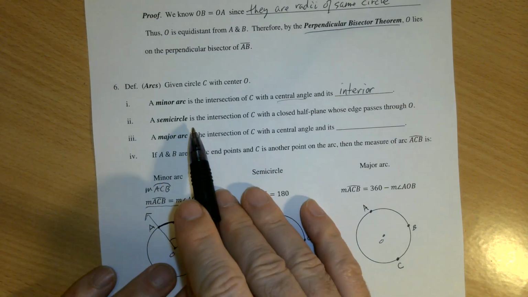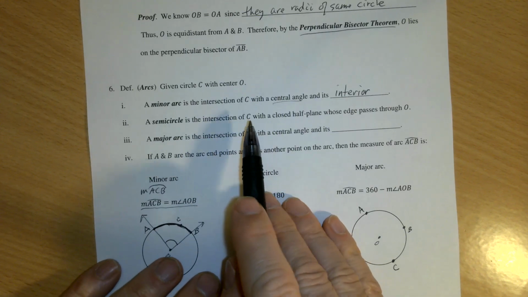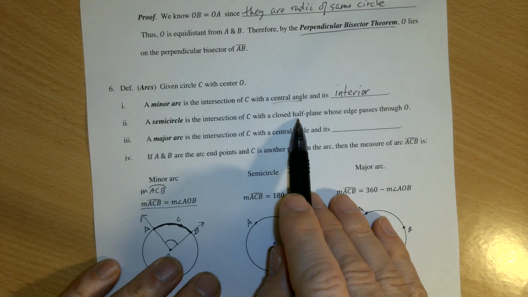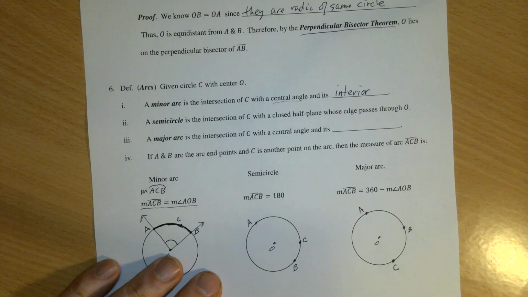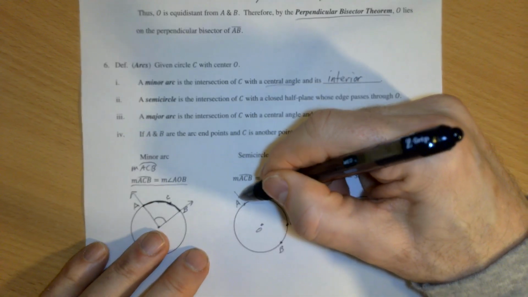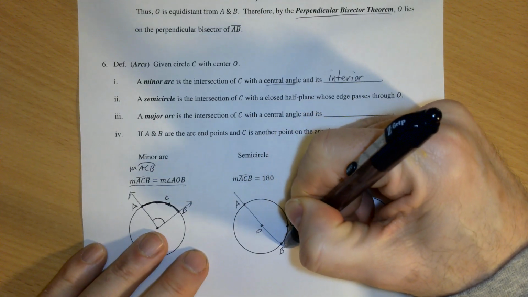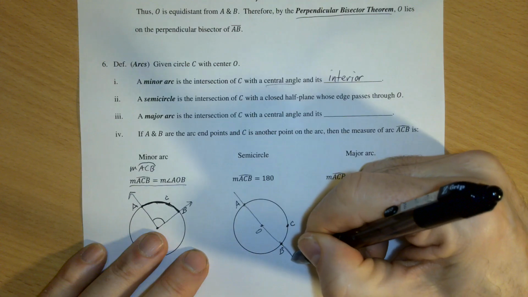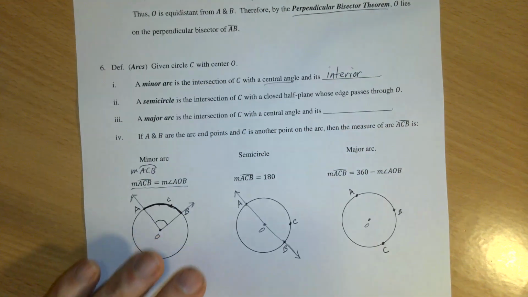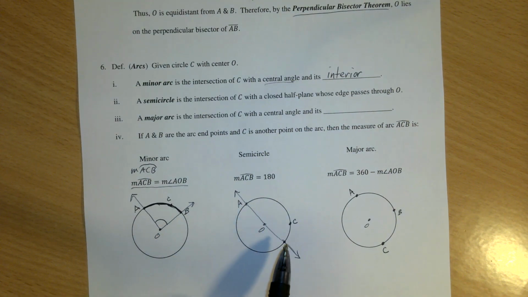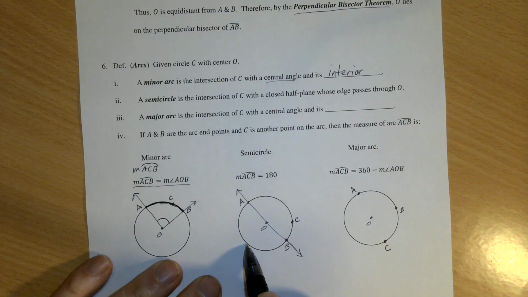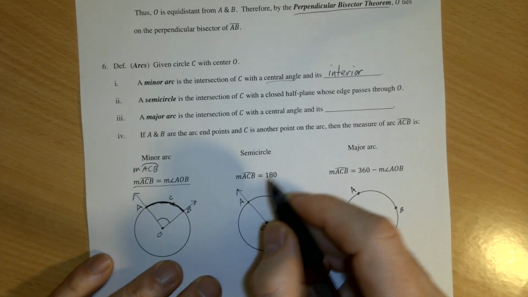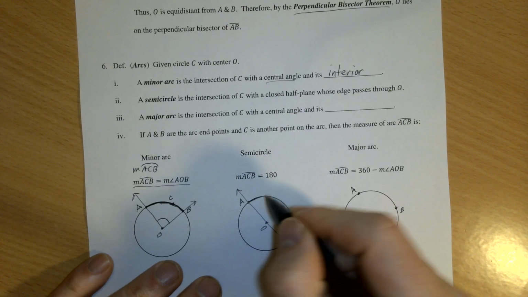Now let's look at a semicircle. A semicircle is the intersection of the circle C with a closed half plane whose edge passes through the center. So I'm just going to connect the line going through the center like that, and we'll say that A and B is where it intersects. If C is on this side, not over here, then the arc we're talking about is this.